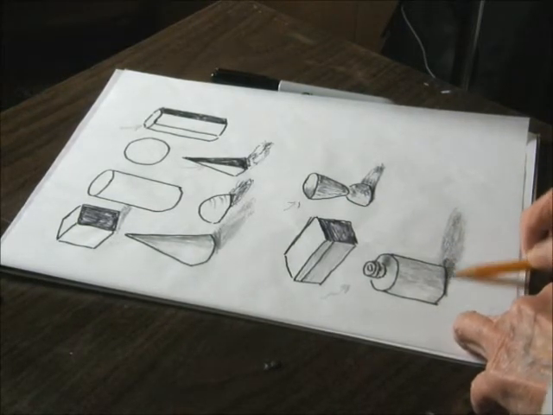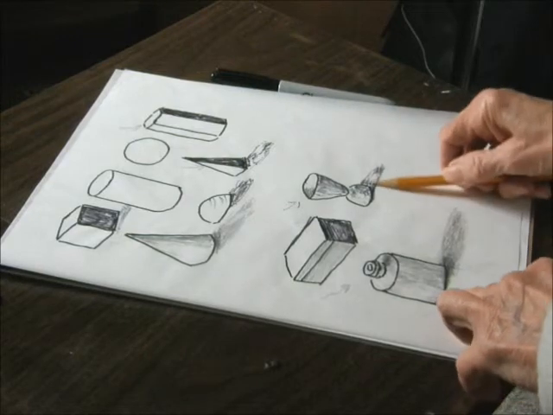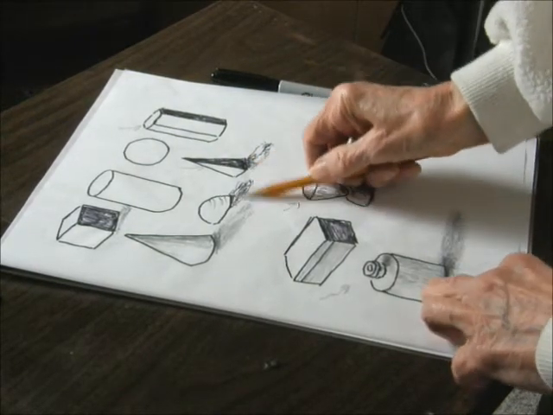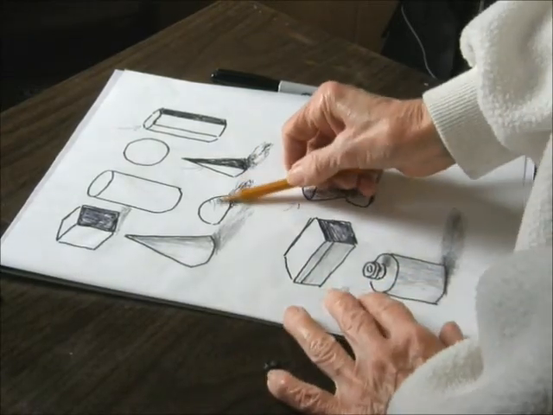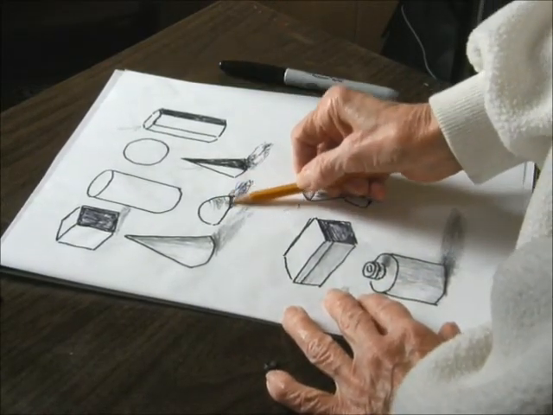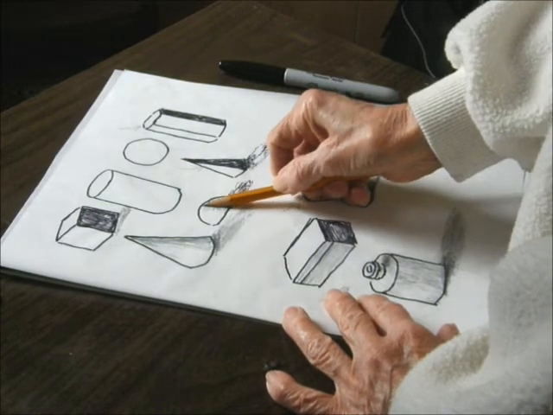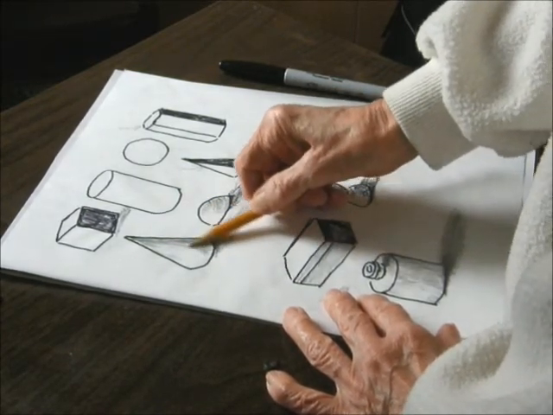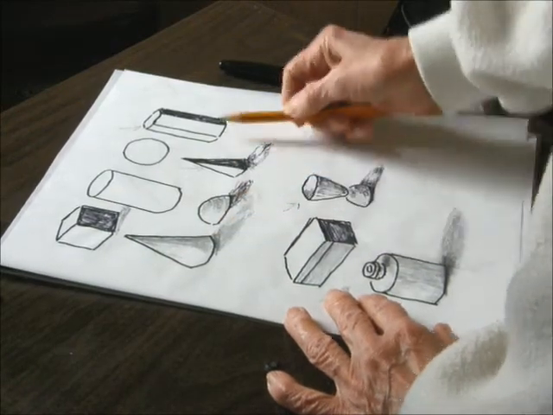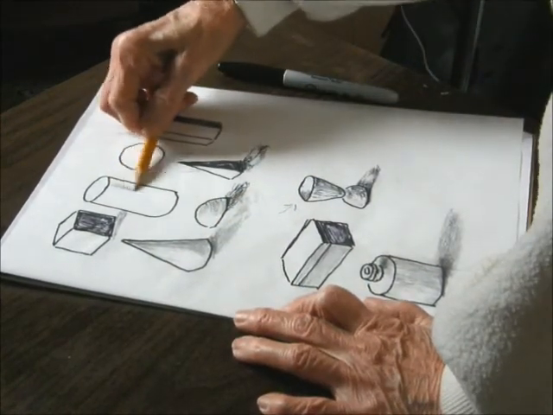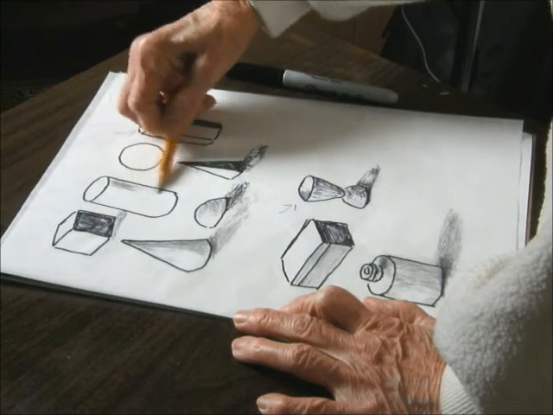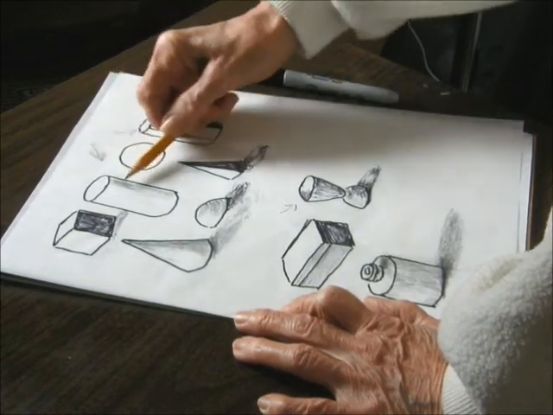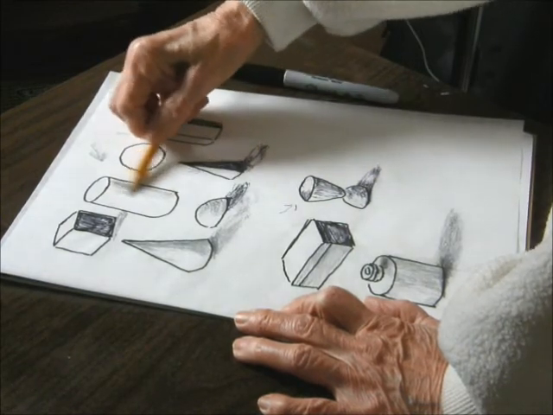And remember, always darker near the object. Always darker near the object. The same with this. You can put this in if you like, and that makes a difference. There you go. The same thing with this. I'm doing it all on one side, but it would be the same if the sunlight or your light was coming from here, your darks would be over here.